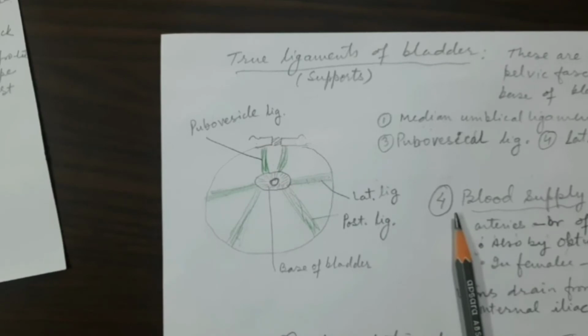But then small branches also come from the obturator artery, which is running in the lateral wall of the pelvis, going towards the obturator canal to come out. While it is running in the pelvic cavity, it also gives some branches to the urinary bladder. And some branches may also come from the inferior gluteal artery. So there are 4 arteries, 2 major and 2 minor. Superior and inferior vesical are the major blood supply, while the obturator and inferior gluteal artery branches are the minor. I would say a small area is supplied by these.